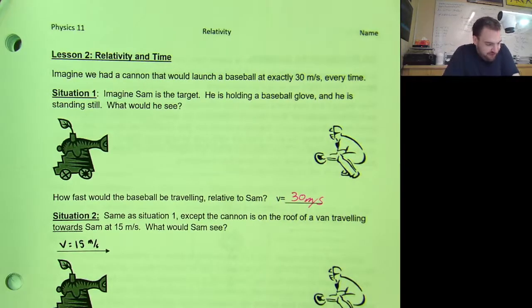Now situation 2 is the exact same. Ken is on the roof of a van. The van is driving towards Sam at 15 meters per second and shoots the ball. What does Sam see? The ball's coming towards him at, is it 14 or 45? The ball already has a velocity of 15 meters per second when it's shot from the cannon at 30. So the ball now has what velocity? 45.